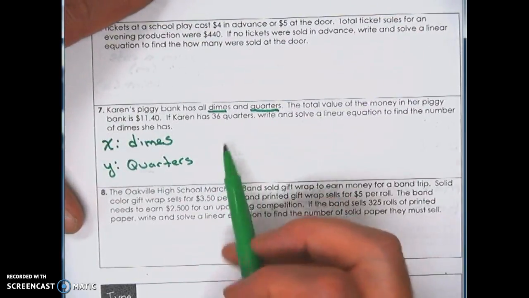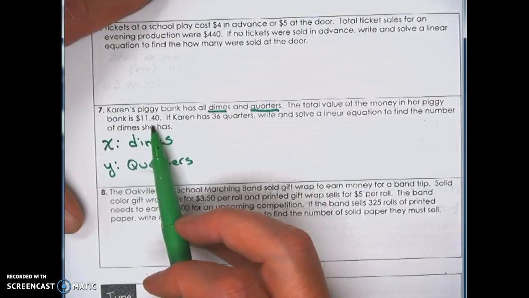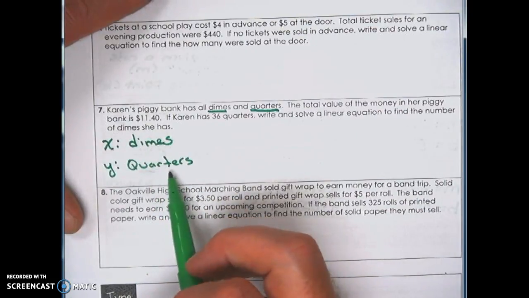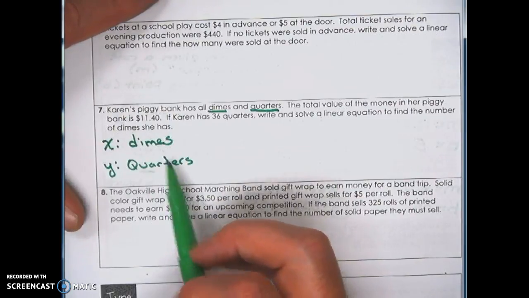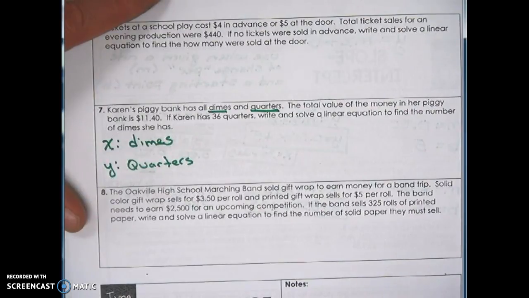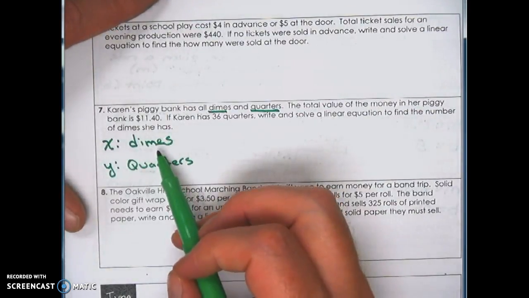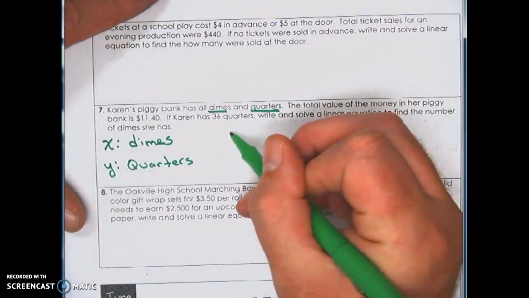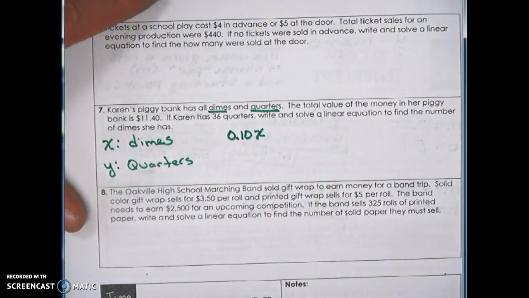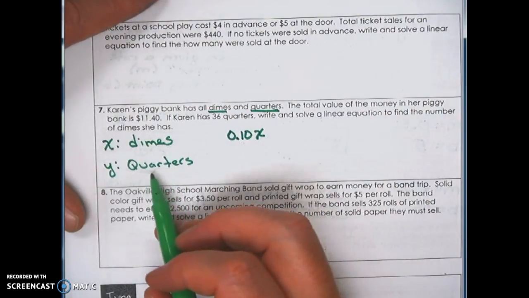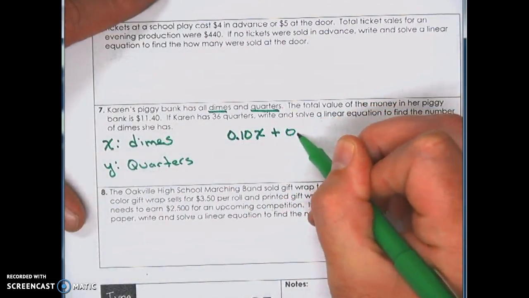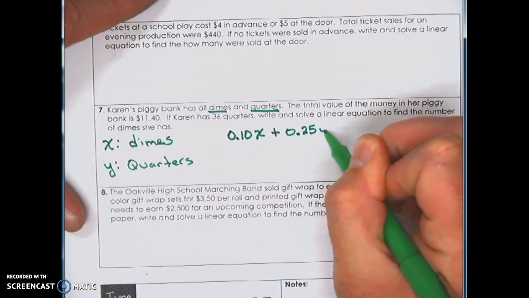Instead, because it totals up to money, I have to think about what the worth of these is in money, and that becomes my relationship. Until you practice a few of these, it's really easy to miss that idea. Wait a minute, I know how much a dime is worth. It's worth 10 cents, and I can write 10 cents as 0.10x. And I can figure out how much quarters are worth. They're worth 25 cents, written as a dollar amount 0.25y.